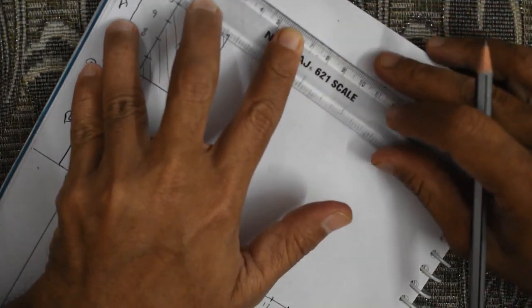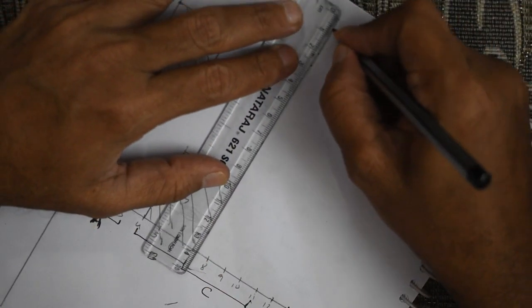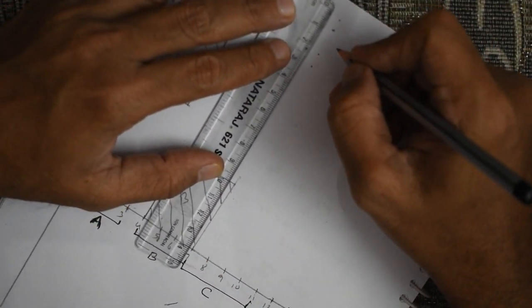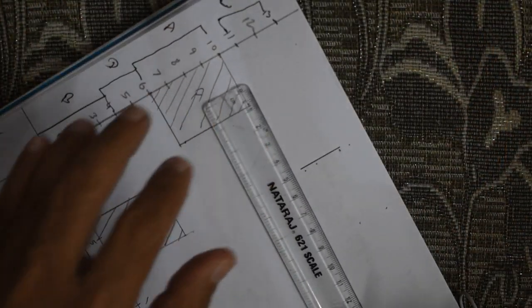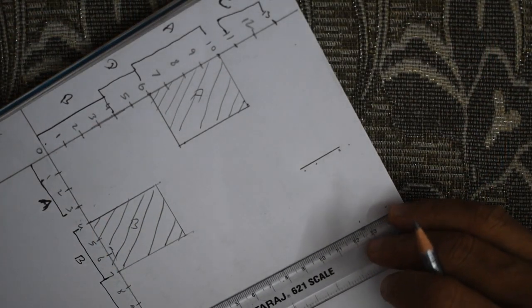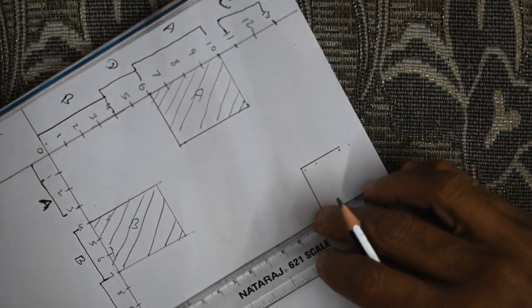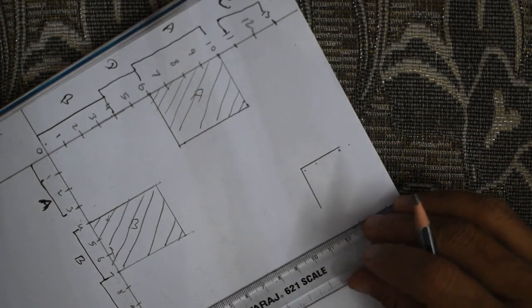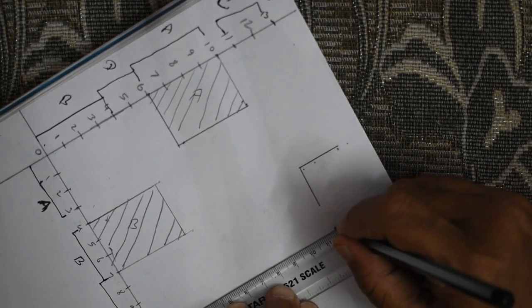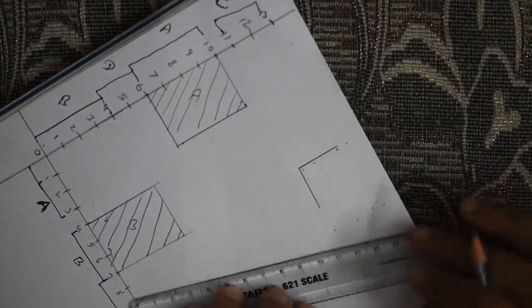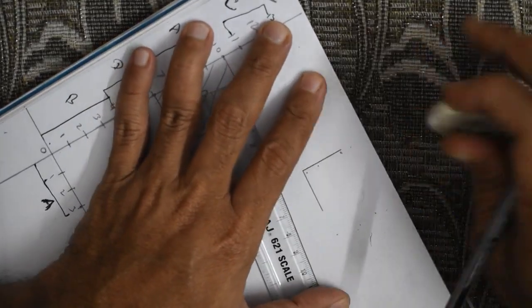So this is 7 to 11, and this is 7 to 13. There are too many dots because of the graph sheet.